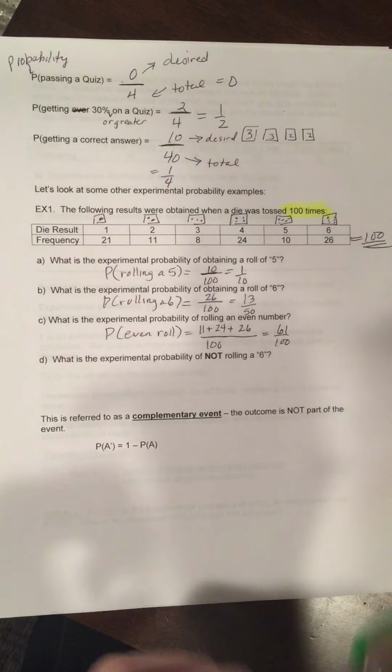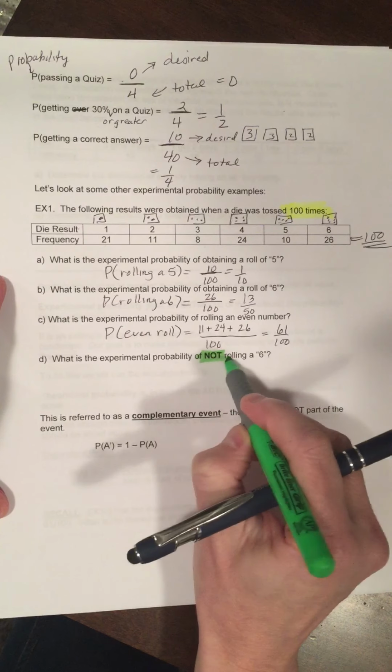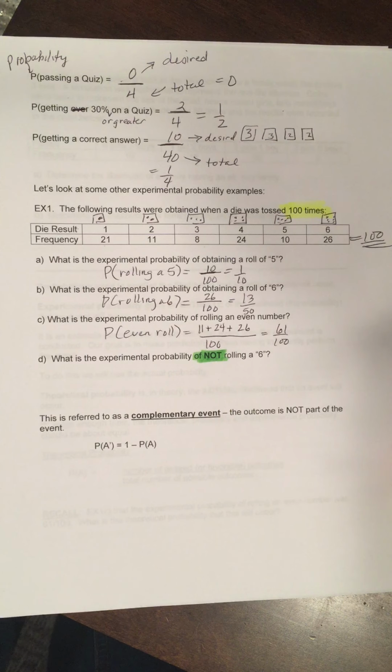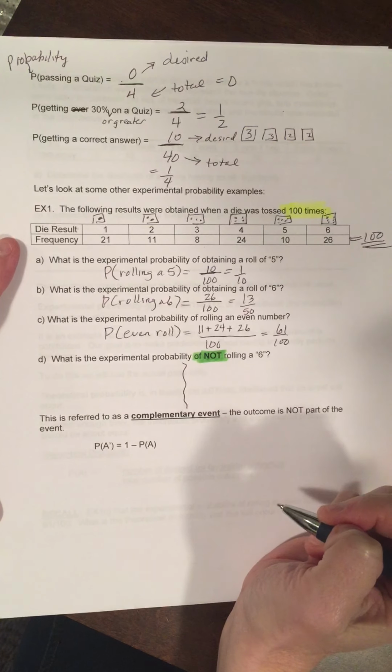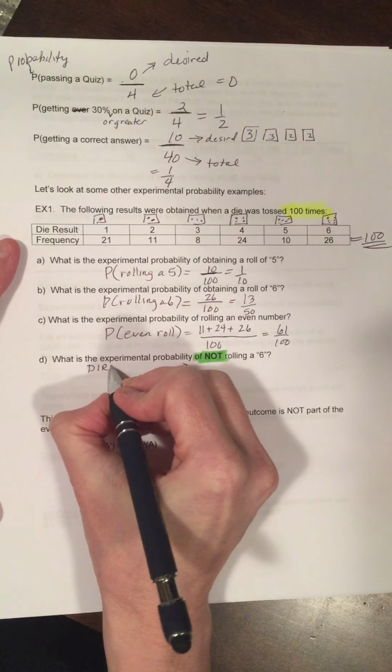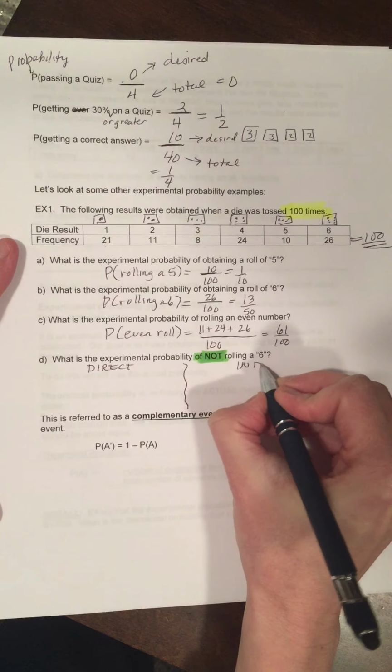Okay, let's crank it up a little bit. What is the probability of not rolling an even number? Now, we're familiar with the word not from the permutation unit. In the permutation unit, every time we heard the word not, your brain was trained to think about reverse psych. And that's not going to change. Okay, so hold on. Let's take a look at this. We have two possible ways of attacking this: direct method or indirect method.